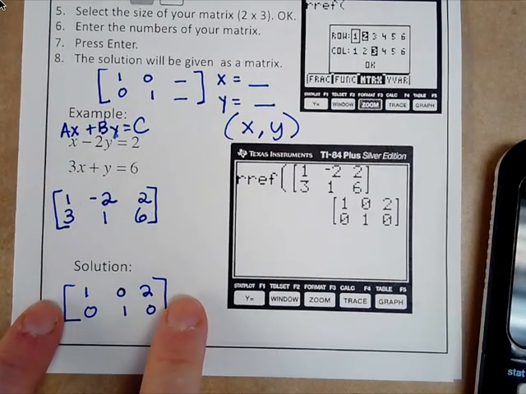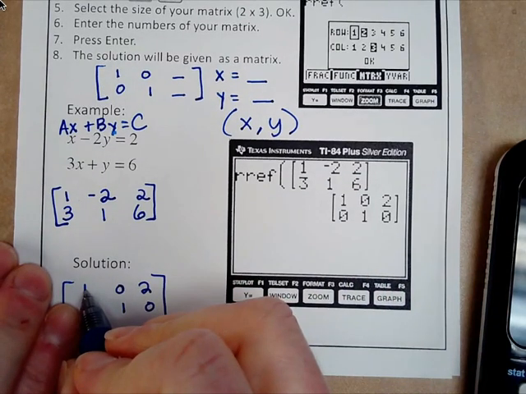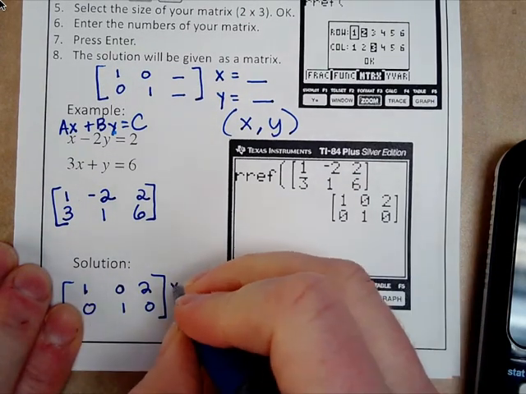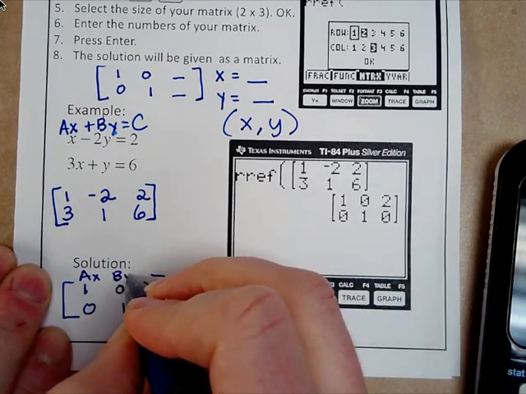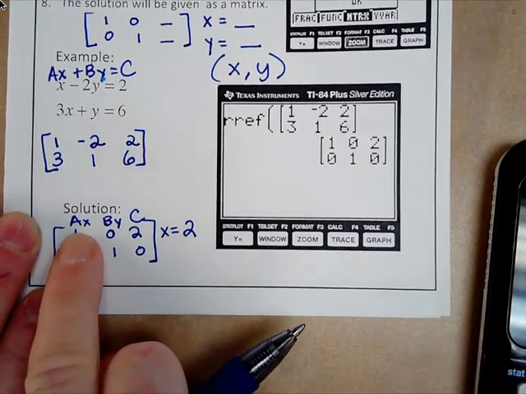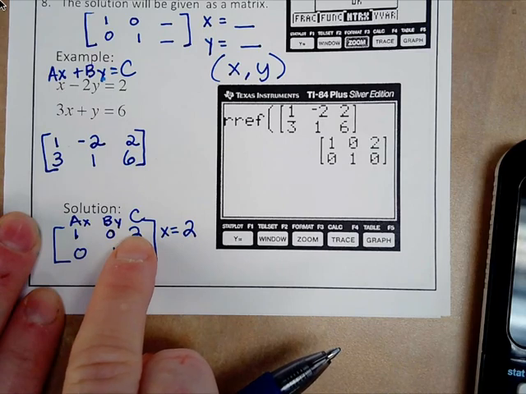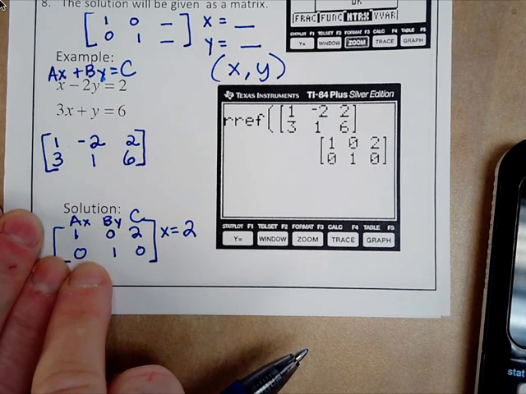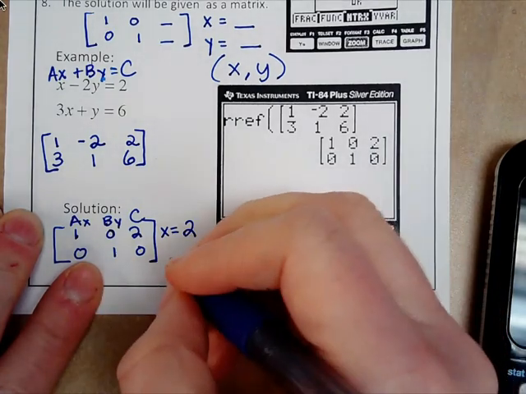So on this one, it's telling us X equals 2 because this is AX, BY equals C. There's no Y value, so the X value equals 2. Then down here, 0X, BY equals C, Y equals 0.